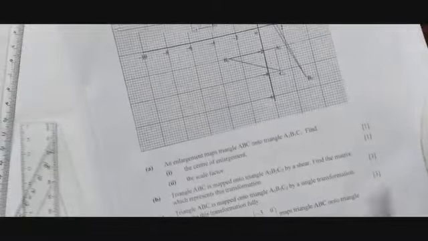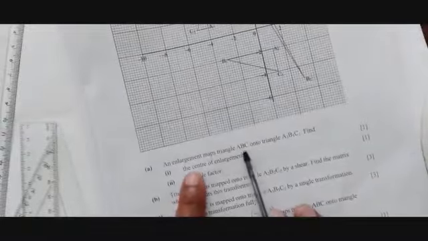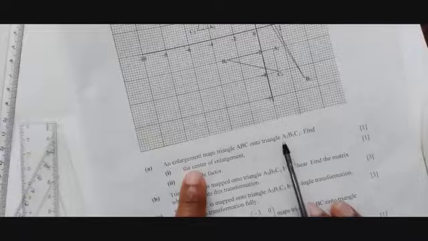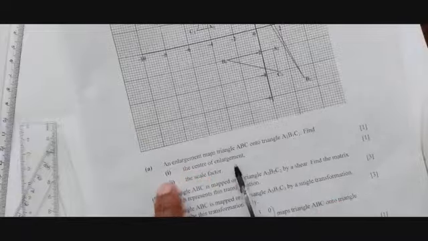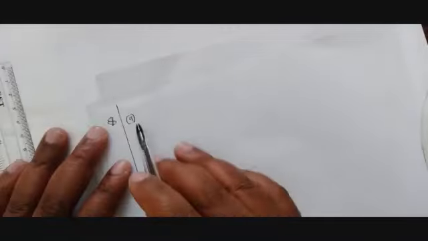A, an enlargement maps triangle ABC onto triangle A1, B1 and C1. 1, find the center of enlargement. 2, you find the scale factor. So now once the polygons have already been drawn, you write your answers in the answer booklet.